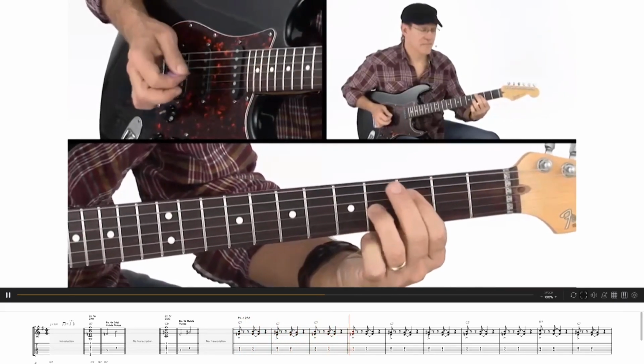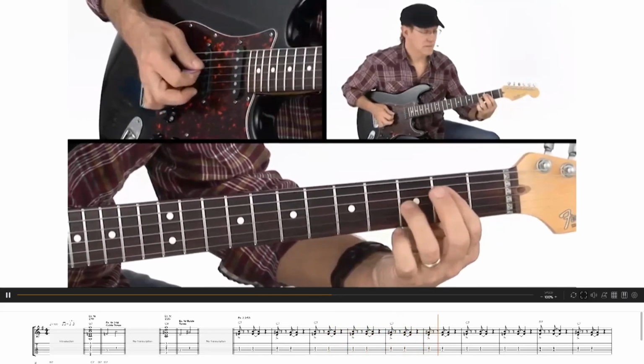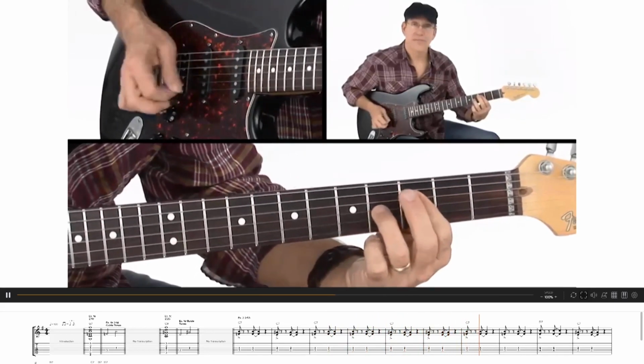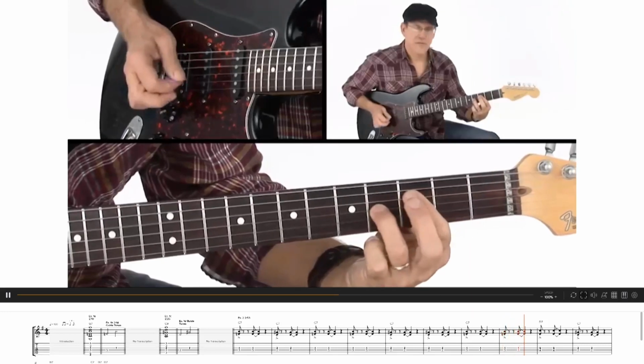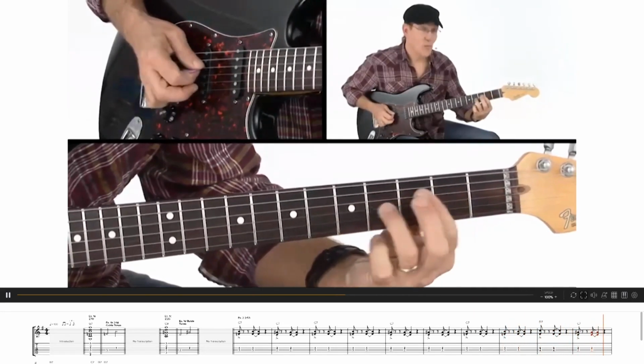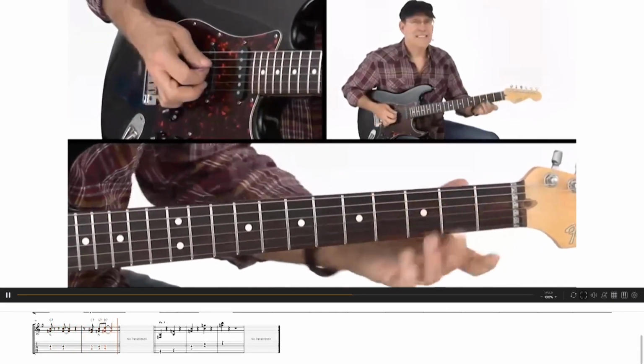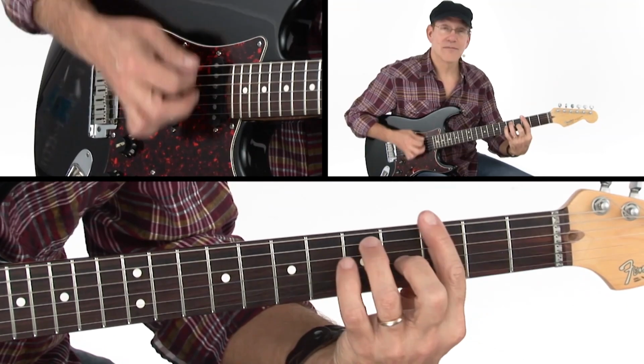My 1 chord, 4 chord, back to the 1 chord, 5 chord, 4 chord, 1 chord. It's got that feel, right? It sounds like.